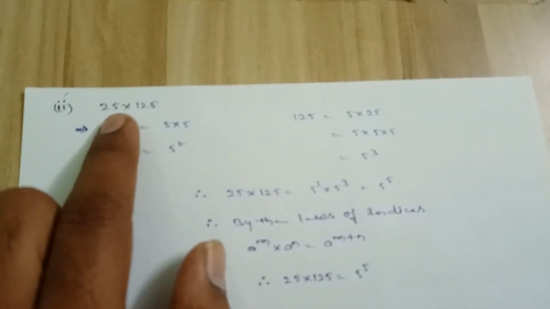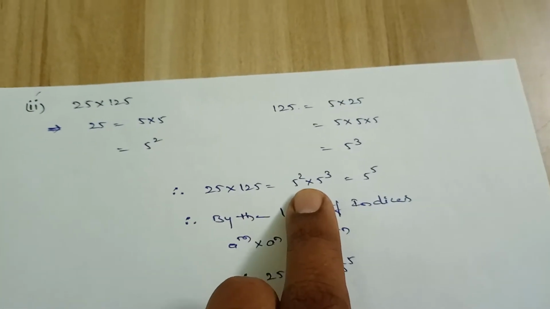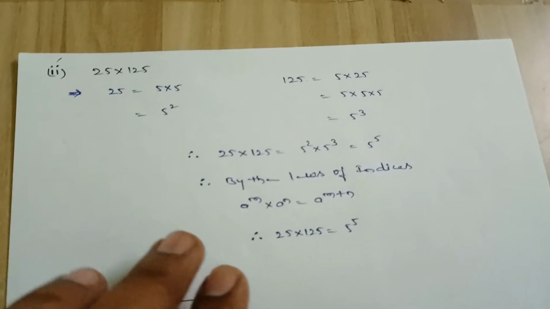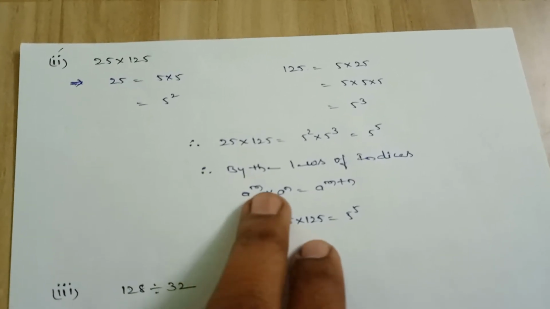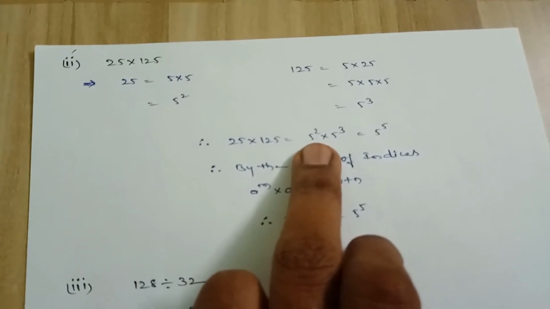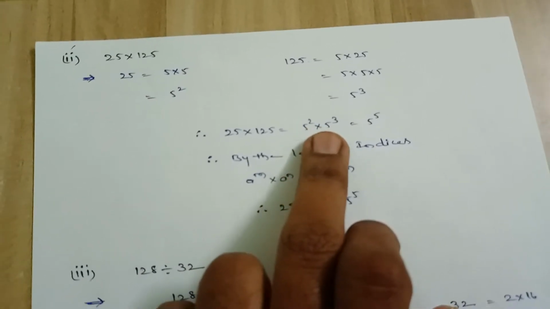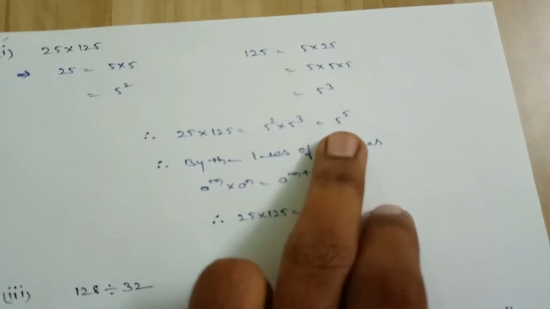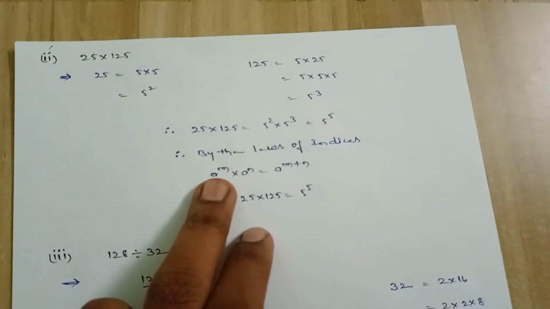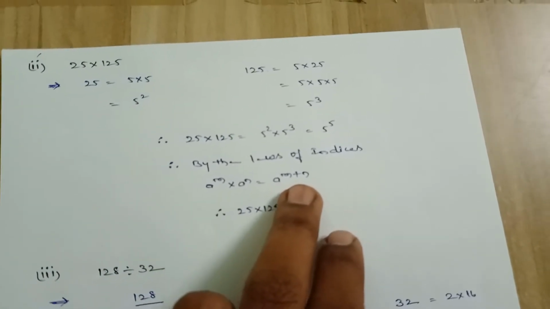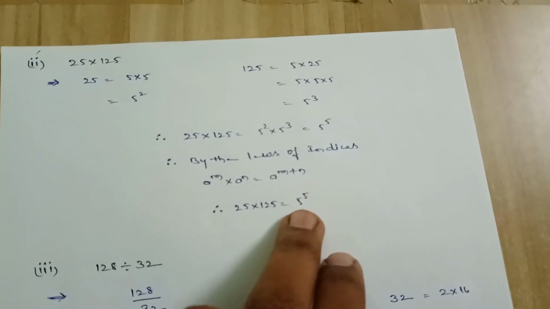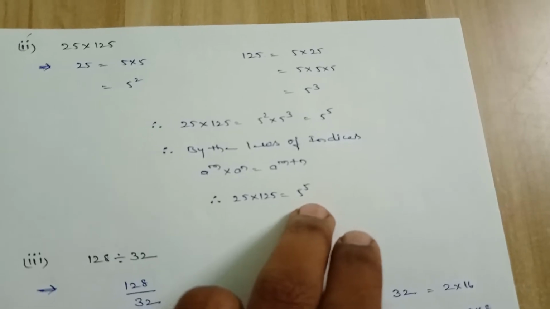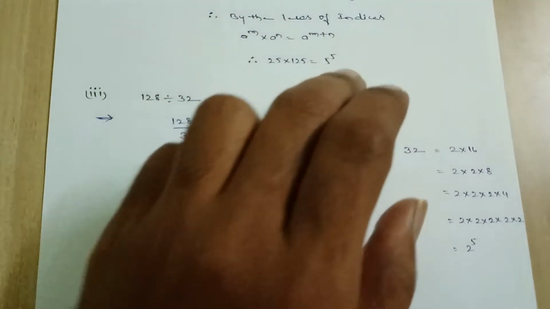Now what is the given question? 25 into 125 can be written as 5 square into 5 power 3. So this is similar to the previous sum. According to the laws of indices, when the bases are same, here also the base is same. Base is 5, power is 2. Base is 5, power is 3. When the base is same, powers should be added, guys. This is in the form of a power m into a power n, equal to a power m plus n. It becomes 5 power 5, 2 plus 3, nothing but 5 power 5. No need to simplify. Okay.